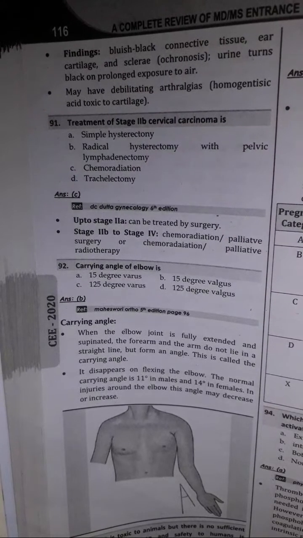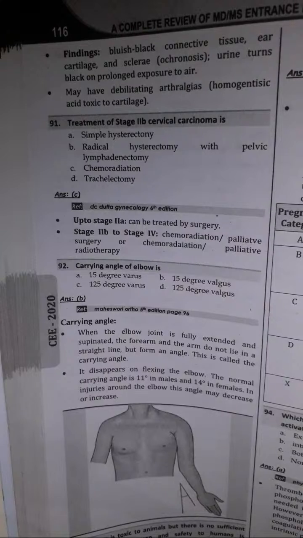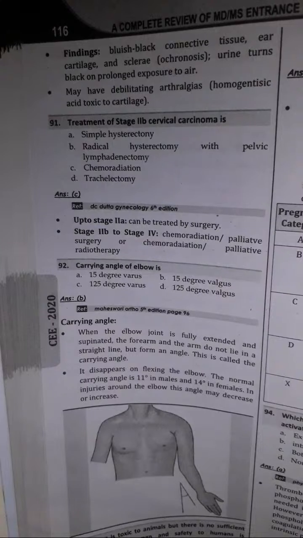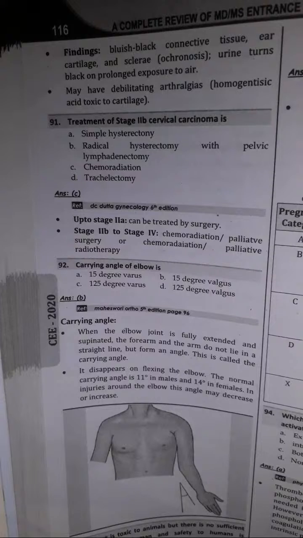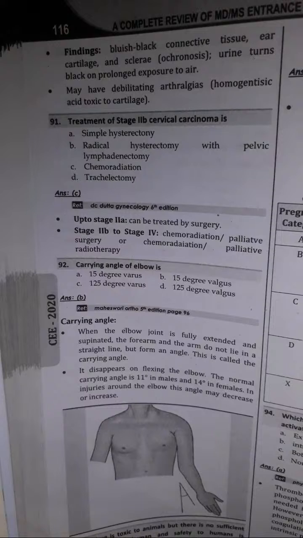A. Simple hysterectomy. B. Radical hysterectomy with pelvic lymphadenectomy. C. Chemoradiation. D. Trachelectomy. Treatment of stage 2B cervical carcinoma is chemoradiation.